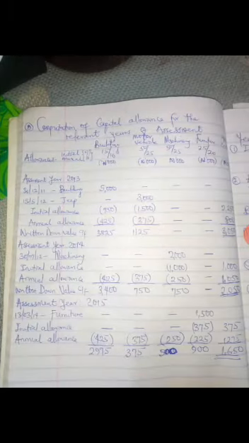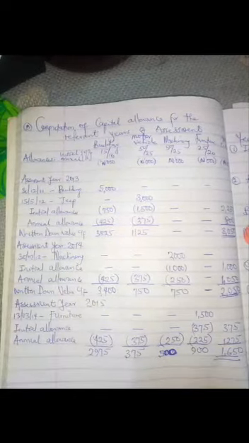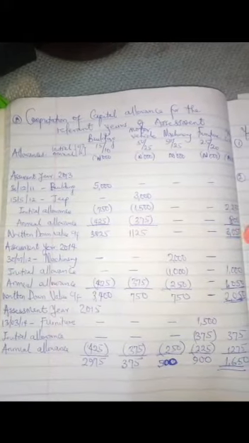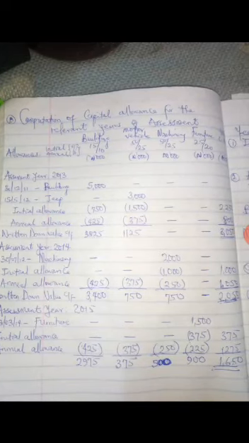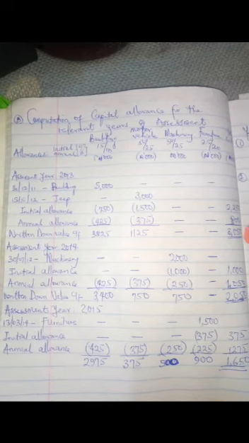Computation of capital allowance. We're looking at the first year now. I said you should copy down the question, but if you're not coming to the question, I will go back a bit before I pick it up for everybody to see. So, for the first thing there, you see we have the building, the motor vehicle, that is Jeep motor vehicle, machinery, furniture, and the capital allowance. The last one there is total capital allowance.